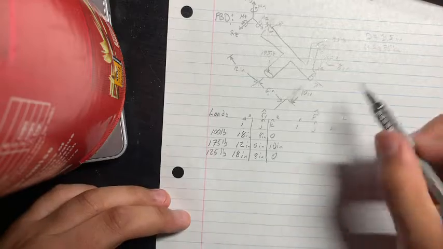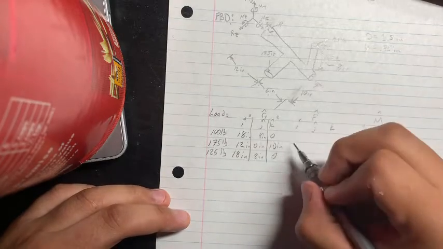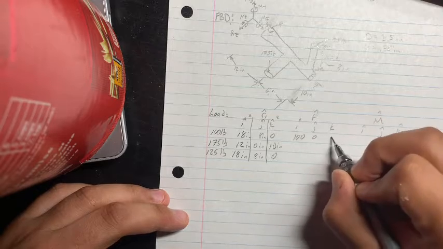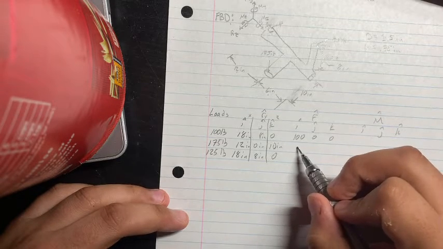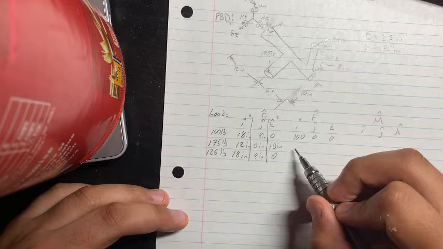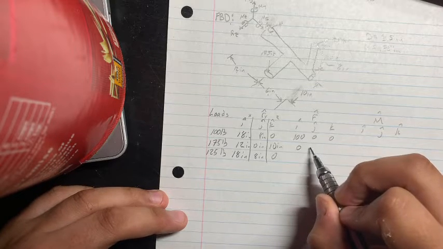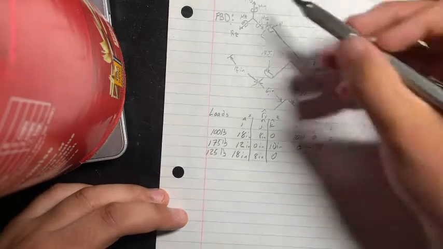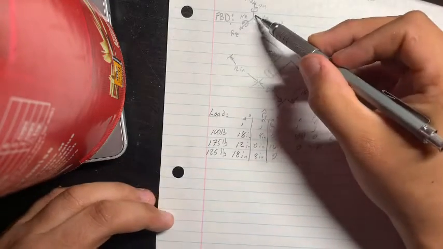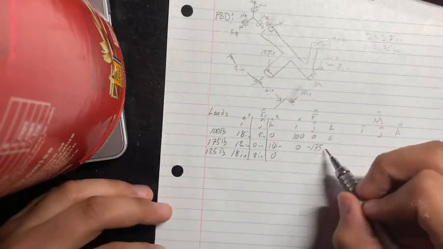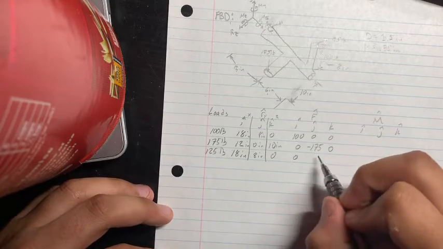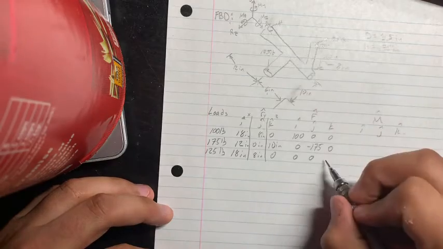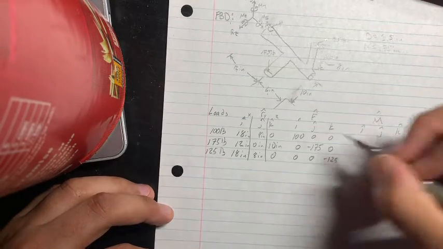And then the forces. This 100-pound load acts in the X direction, so it'd be 100 on the I, 0, 0. The 175 acts in the Y direction, and it's also negative because it is going in the negative direction with respect to the given directions. Up is positive, down is negative. This would be 0, this would be 0 down here. You can see the 125 is also going in the negative Z direction, so it'd be negative 125.